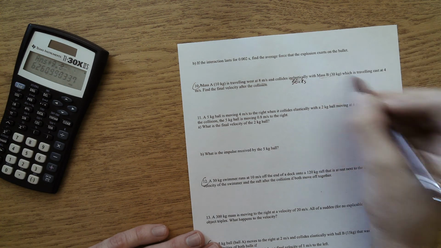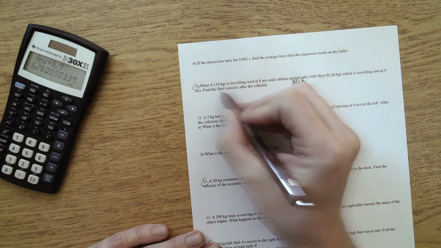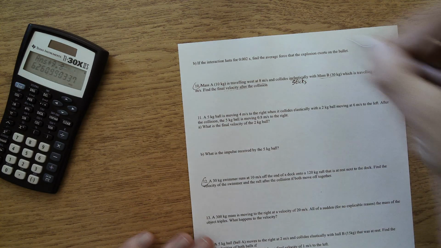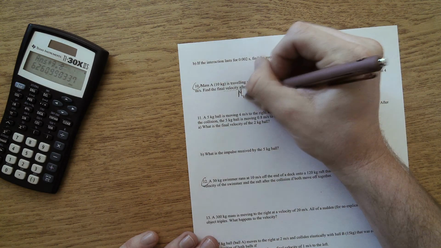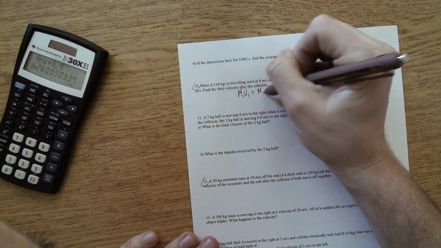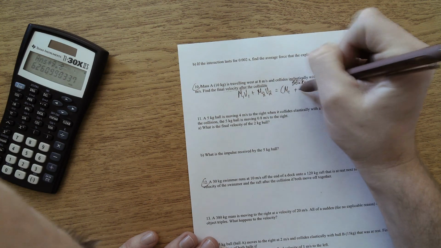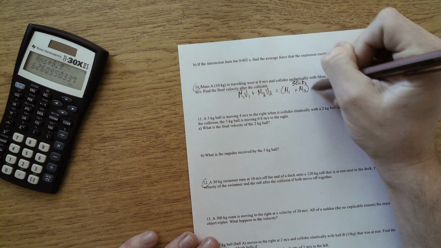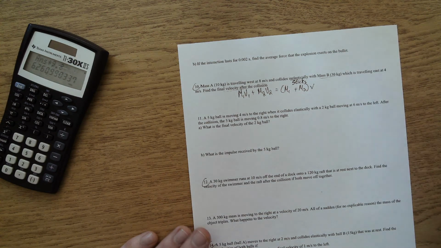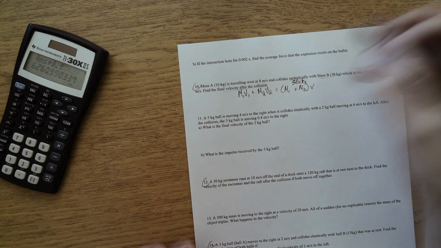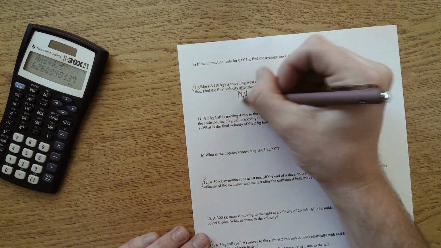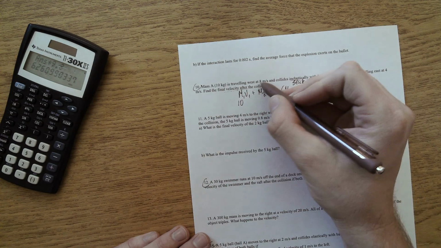With mass B, which is traveling east at 4. Find the final velocity after collision. So they stick together. M1 V1 plus M2 V2 is mass 1 plus mass 2 times velocity. Mass 1, what is mass 1? Mass A is 10, going west at 8.